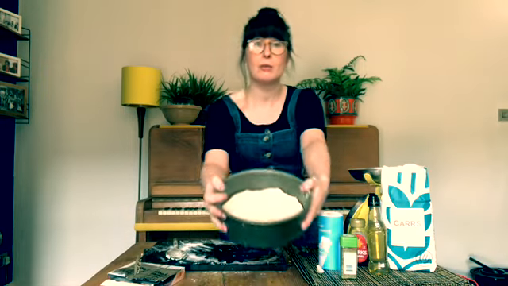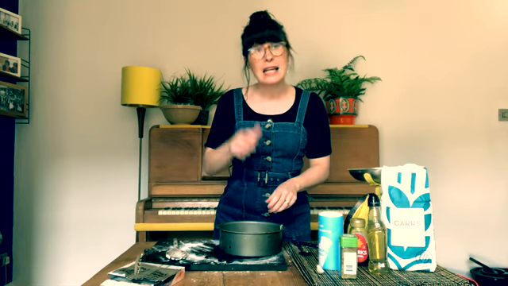So I've got that really well oiled up. It's completely done. I'm just going to get a wet tea towel and I'm going to put it somewhere warm for about 20 minutes, okay? And then we'll come back to it.